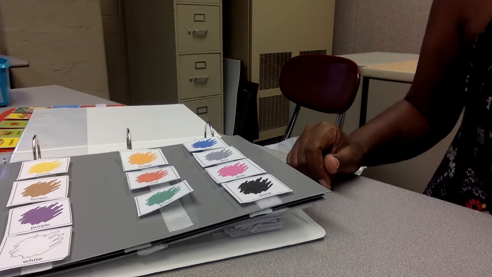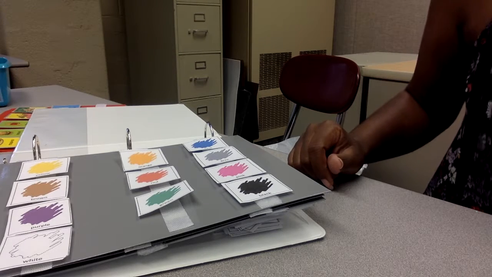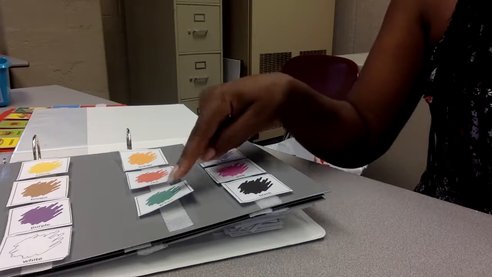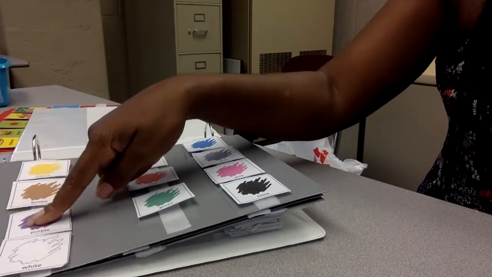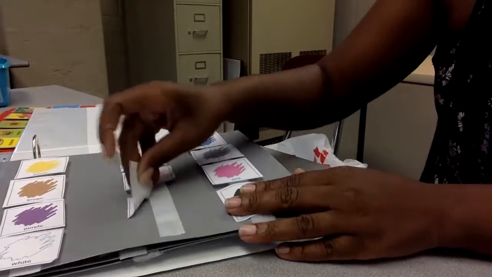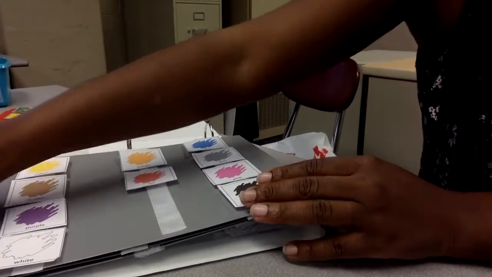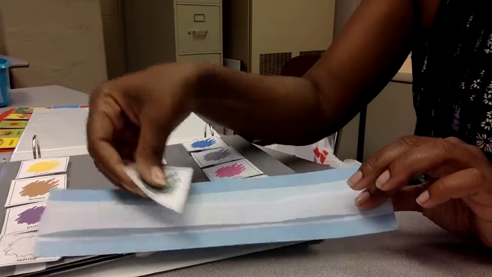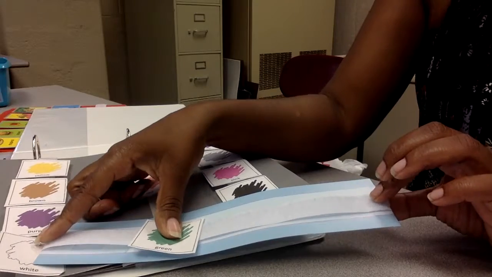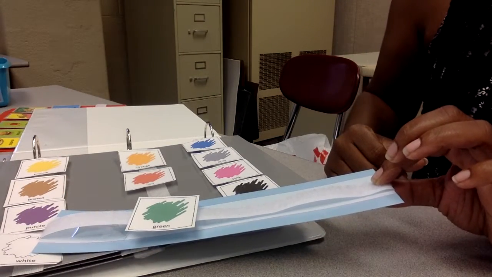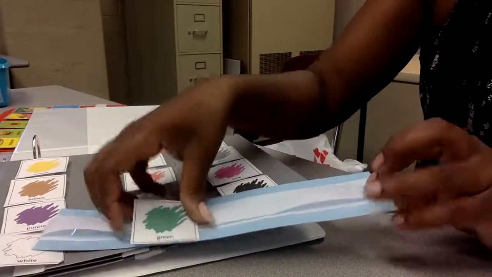He can look, and then the partner assisted scanning would say, which one is green? Is this one green? Is this one green? And then he would either nod his head, blink, or vocalize, and then they can take this and put it on this part, and that's the way that the teacher could assess how he's doing. Go around and check this as well.